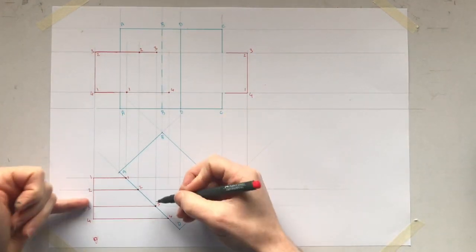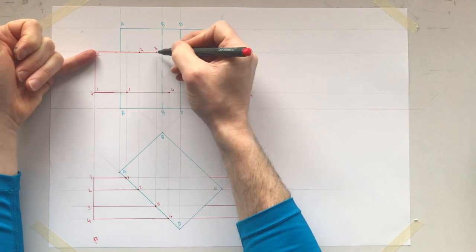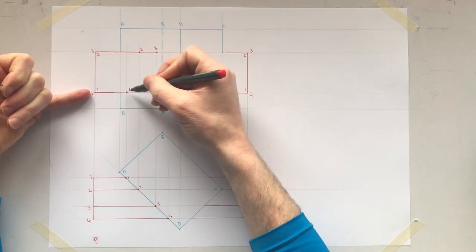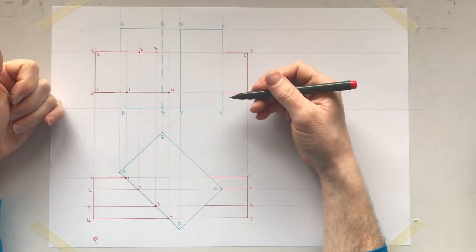Okay. 2 at the outside where 2 enters the piece. It's already marked, it's directly behind the 3. And 1 at the outside where 1 enters the piece. It's already marked, it's directly behind the line 4. Brilliant. Now we've that done.